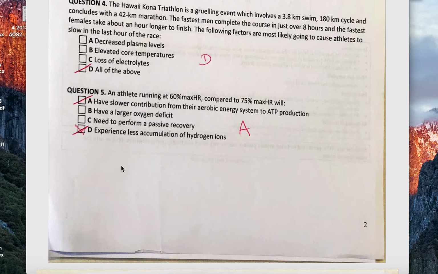Next one there, if you've got somebody who's running at 60% max heart rate compared to 75% max heart rate. Now, we had issues last year with this question on the SAC. I believe we ended up accepting both A and D as acceptable responses.